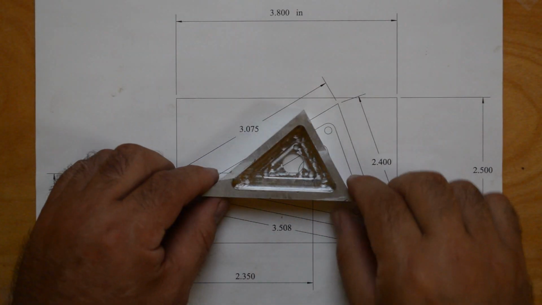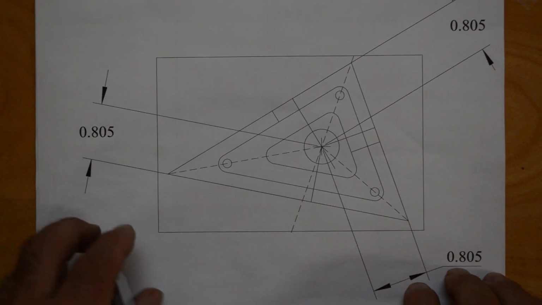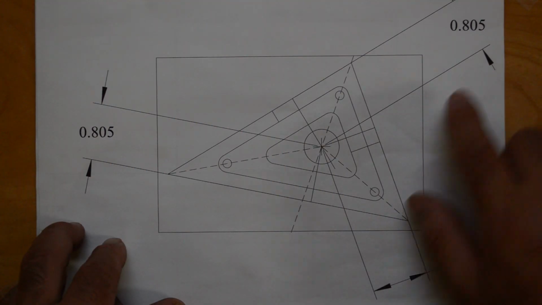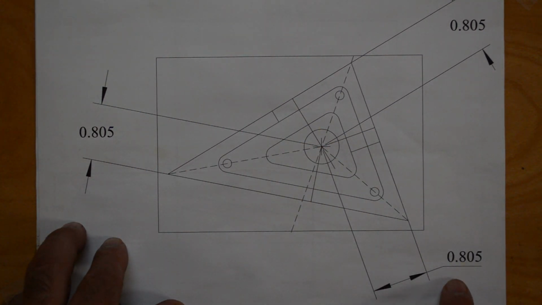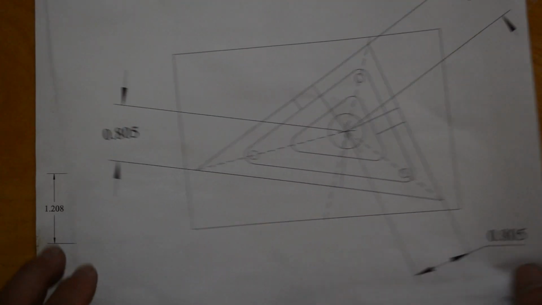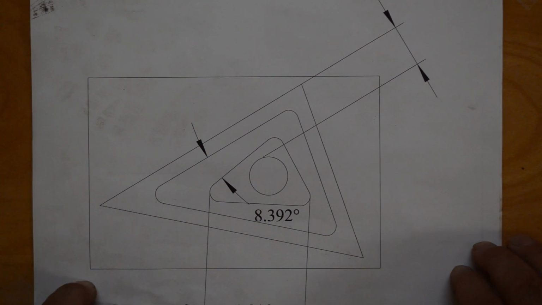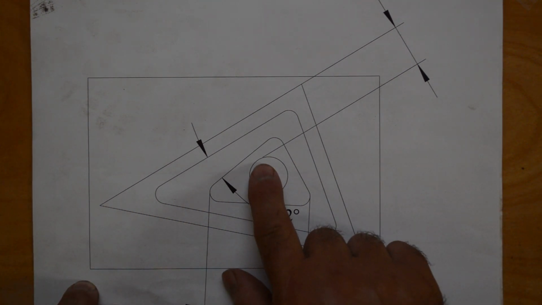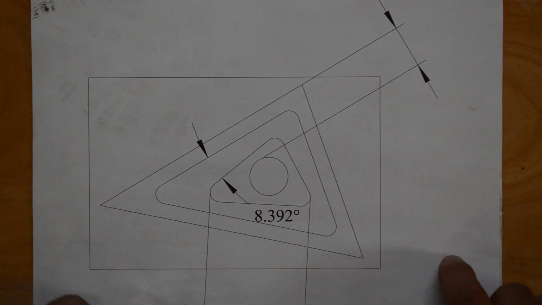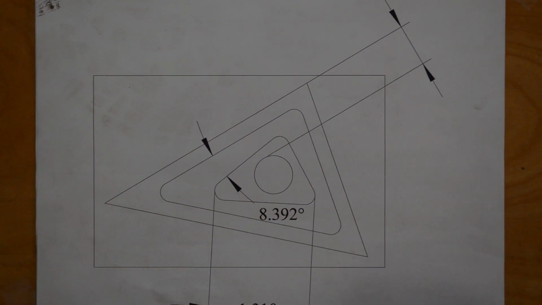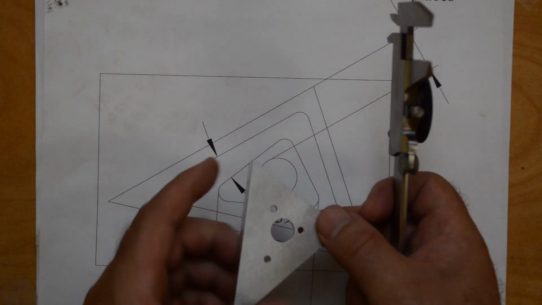Oh wait, here's a dimension we should probably look at. The distance from, something I can do with calipers. The distance from the center of the hole to each one of these edges is 0.805. But I have another sheet here that shows from the outside diameter to each one of these edges is supposed to be 0.555, 3 places. Now, the hole is actually reamed to size, so I know it's within a thousandth of an inch. So let's just have a peek at some of these.